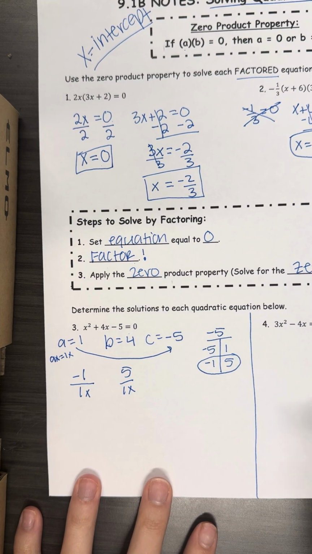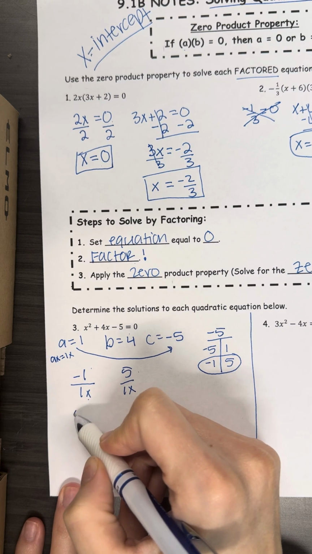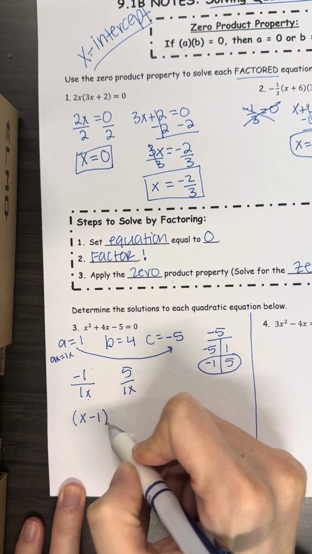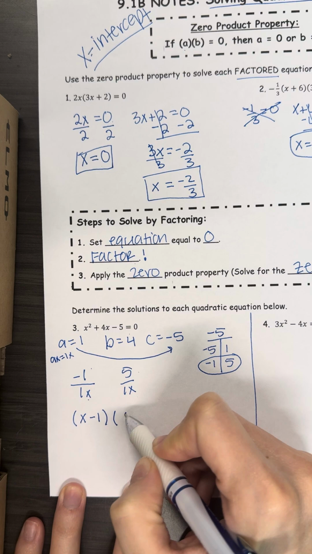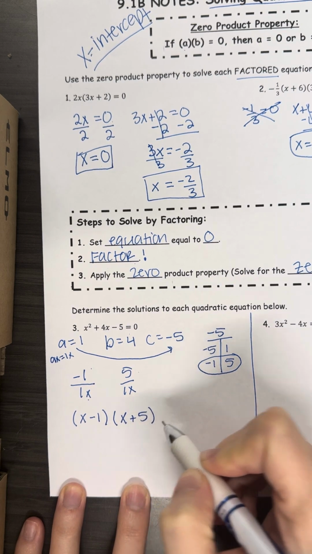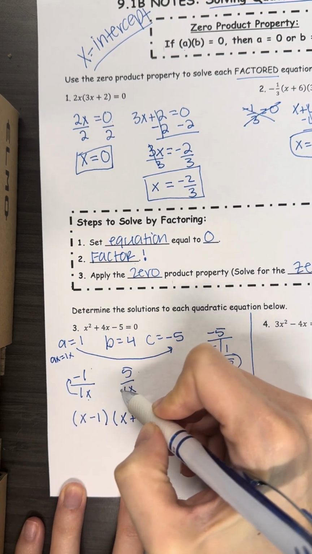Okay, we know that you can't simplify either one of these, so we're going to get x minus 1, and we're going to get x plus 5 because we did our bottoms up.